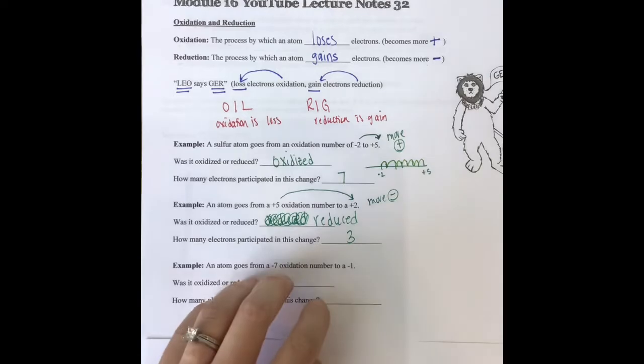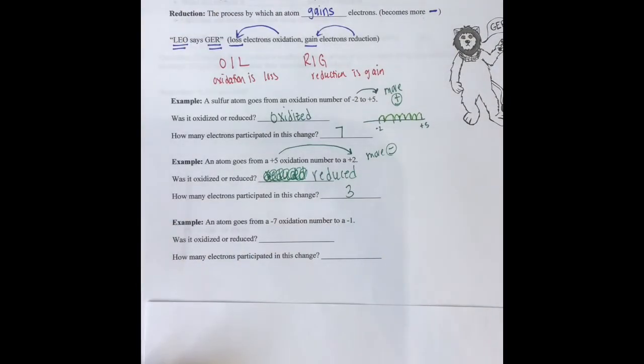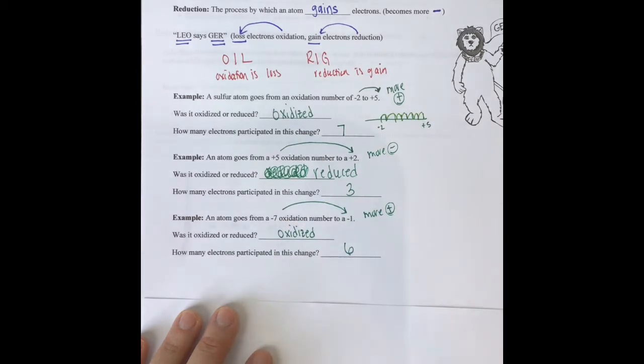I'd like you to look at this last one, decide what you think for these two answers, and then we will check it together. An atom goes from -7 to -1, it's becoming more positive, which is oxidized, and it's a change of 6 electrons.